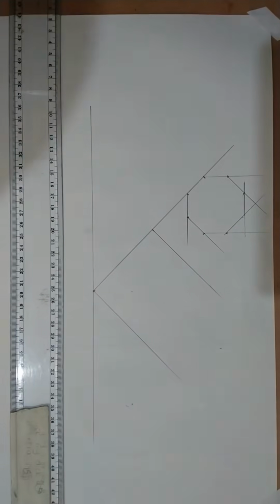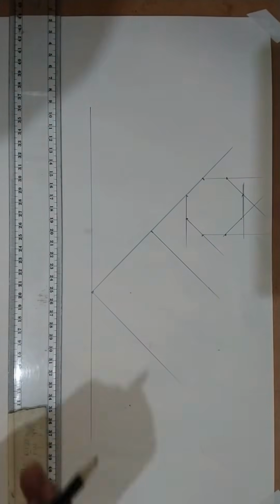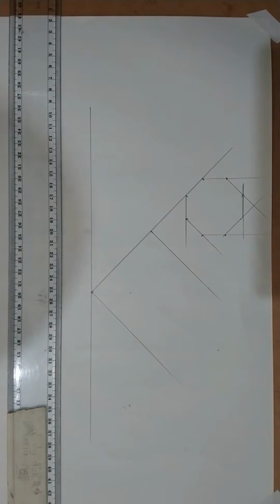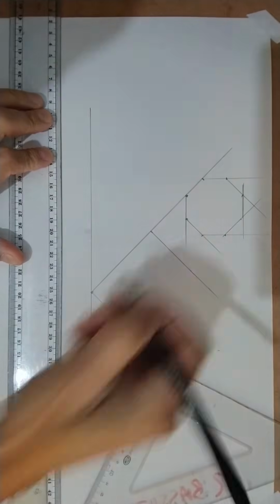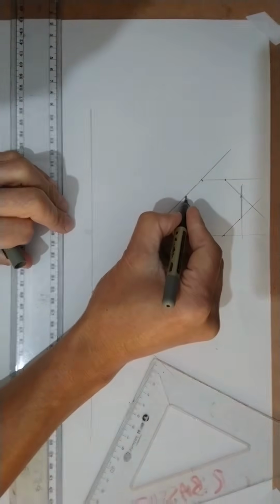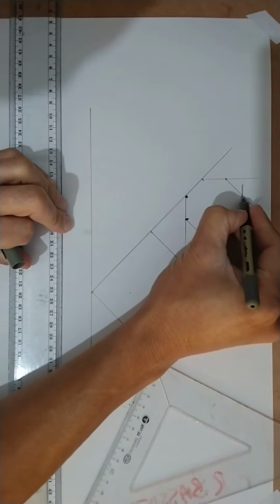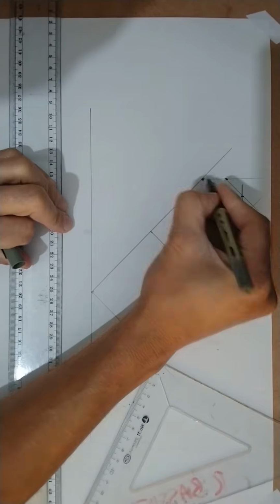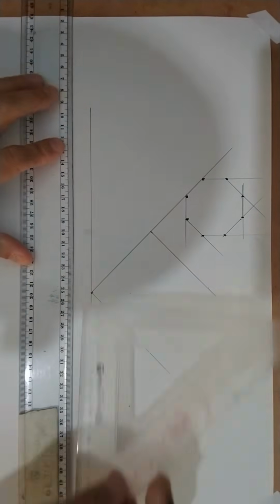I can actually darken that shape if I need to, right? And what I'm going to do is project that shape down. So I've got all my points of my shape, and I'm going to highlight my points very clearly. These are my points of my octagon, and like I said, I can actually highlight it. Once I have that, I can now project my lines onto my front view.